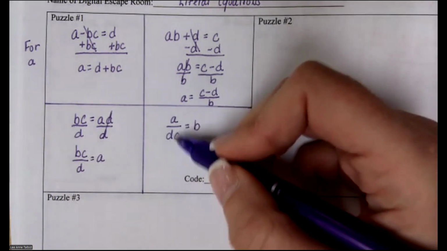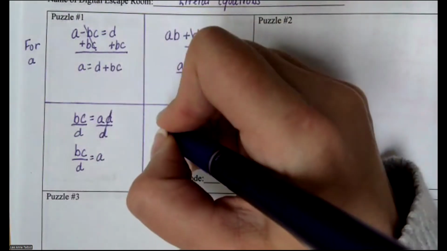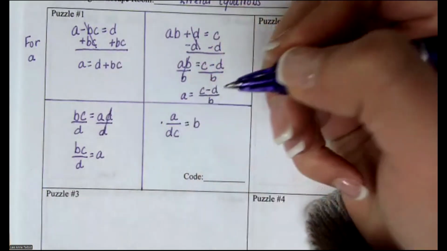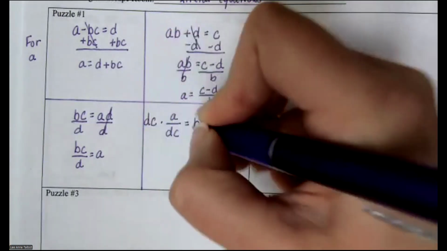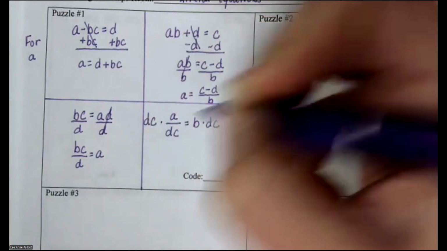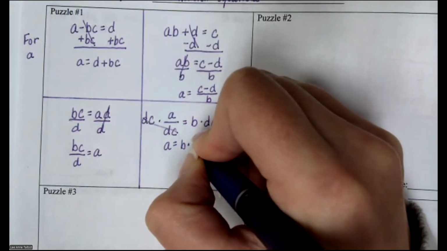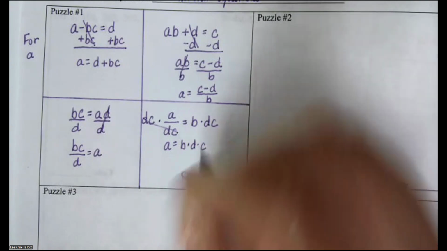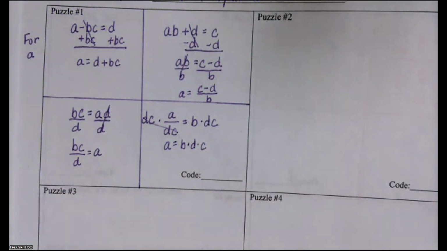Okay, last one has division. How do you undo division? Multiplication. And what do you multiply by? The bottom, right? DC. And you can write all three of those next to each other. You can write times symbols. It doesn't matter. It doesn't matter the order of the letters either.